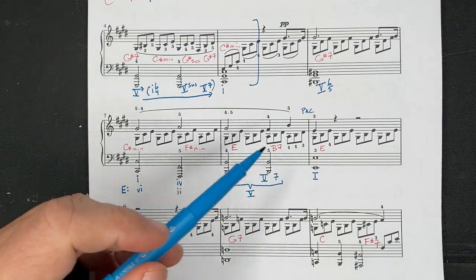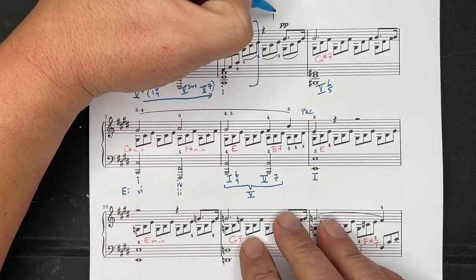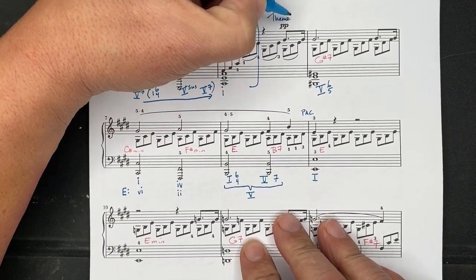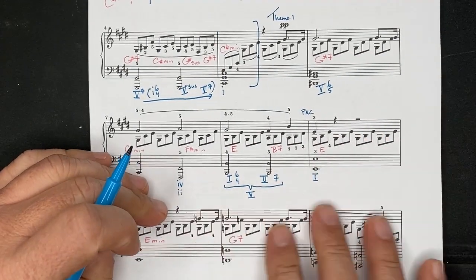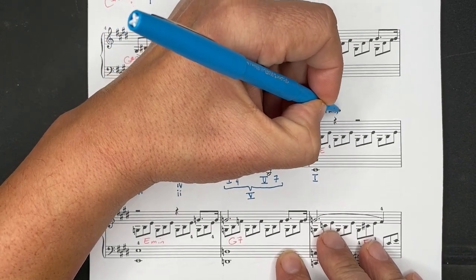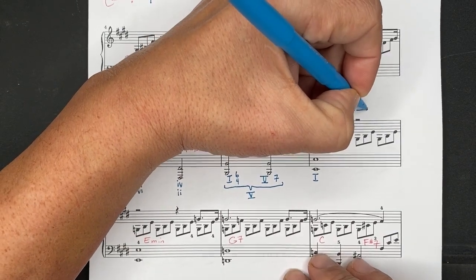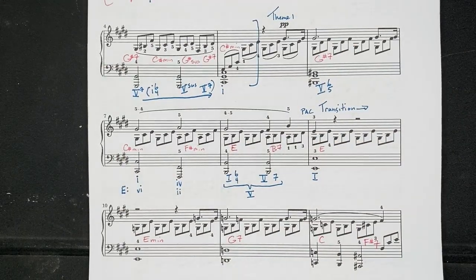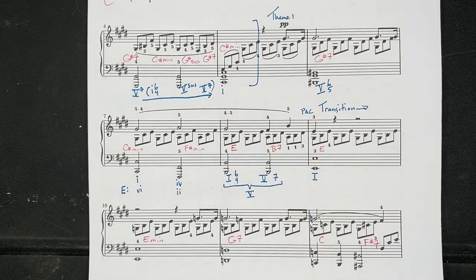So with this cadence right here, I think we finished theme 1, right? We can call this theme 1, or theme 1 area. And from here on out, I think we're in the transition area, right? Moving forward, except that the transition normally is the place where we would change from the first key to the second key. Don't worry, Beethoven's going to do that anyways.